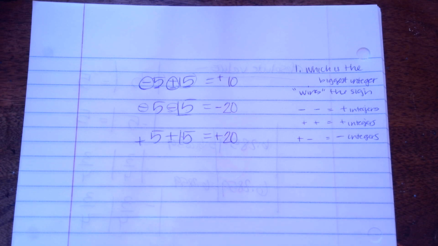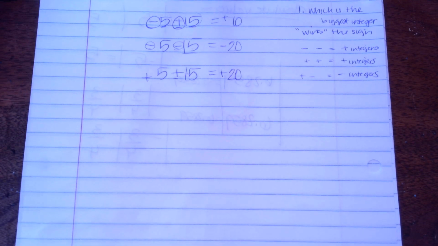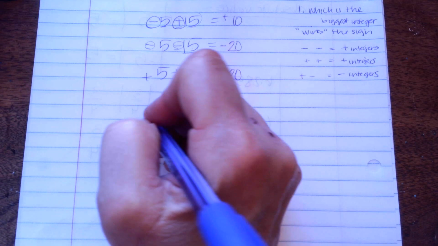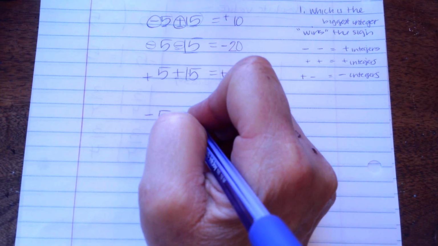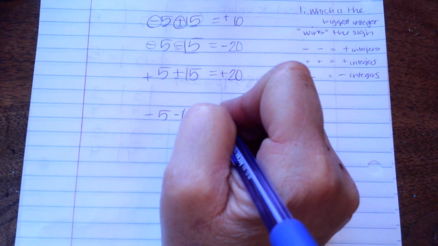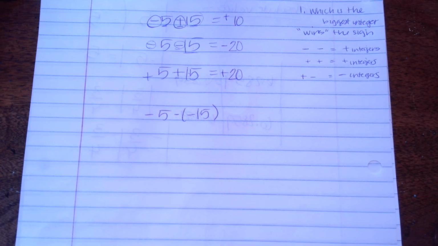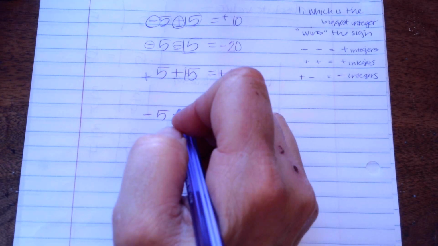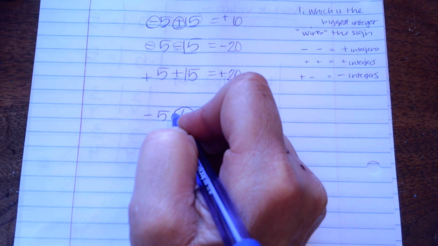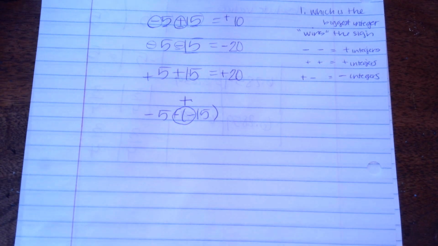Yes. Okay. Now, there's another thing that they do, and I don't know if you saw it today, but at some point you'll see it. It's when you have a negative and a negative right next to each other with a parentheses in between. In that case, you're going to circle the two negatives and make it into a positive.